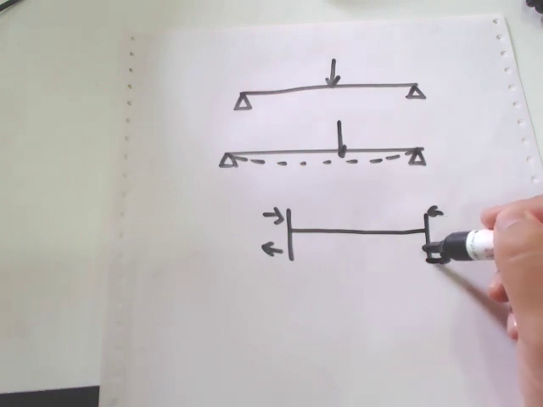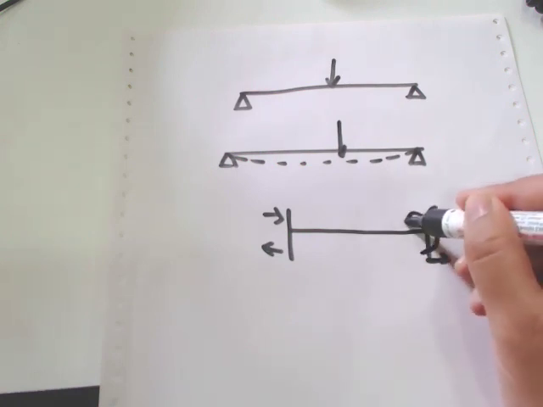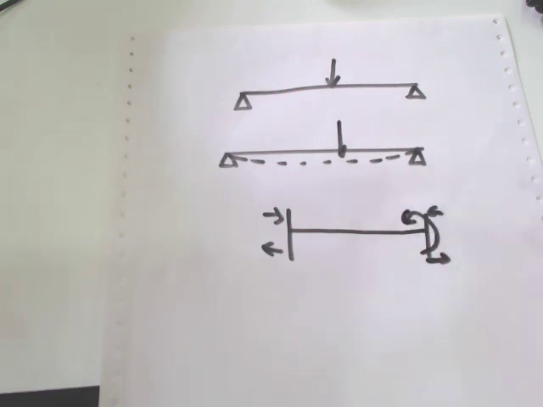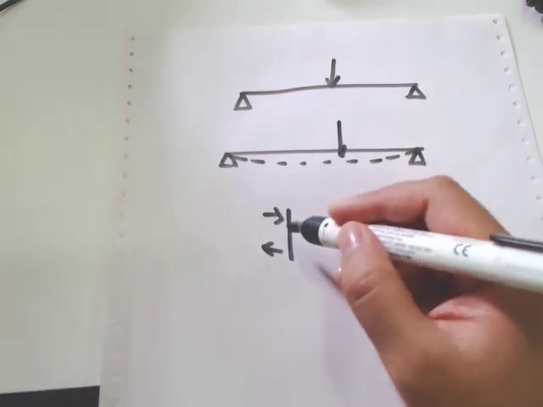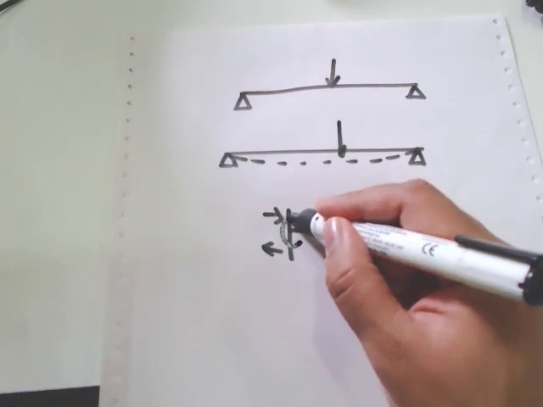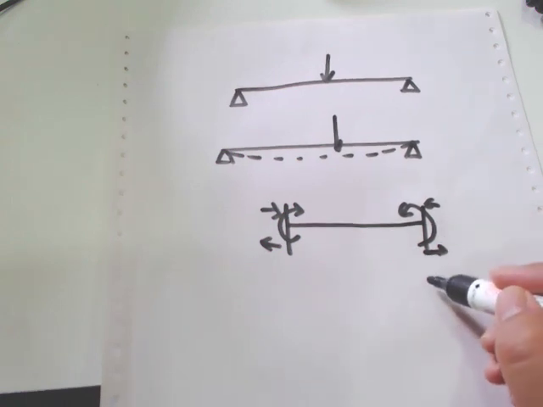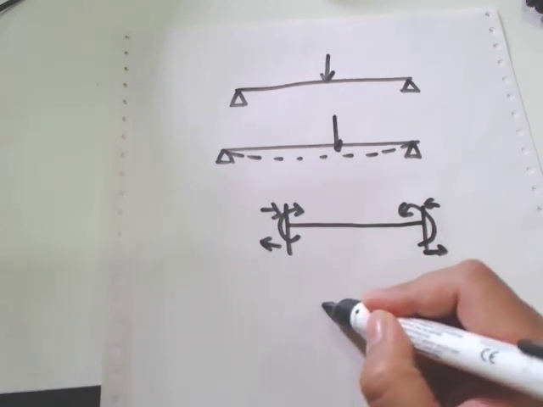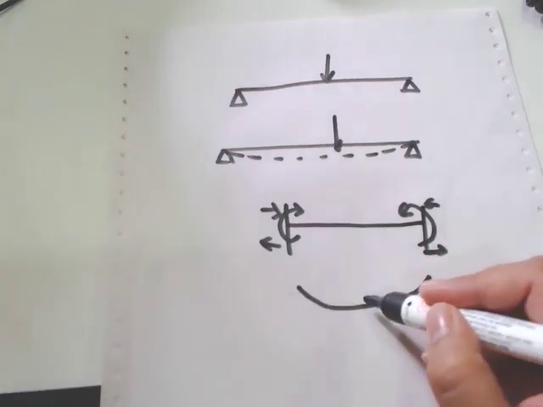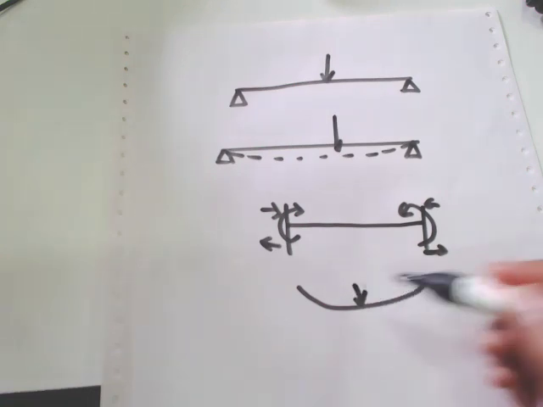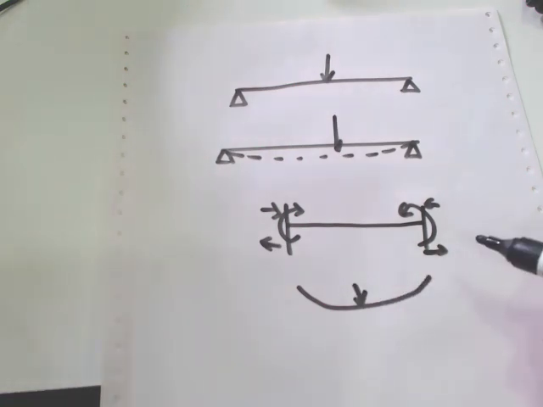The load at this side will create a moment in the following way, and the load at this side will also create a bending moment. Because of these two bending moments, the beam also bends and bending stresses are created inside the cross section of the beam. These bending stresses will be evaluated in this unit.